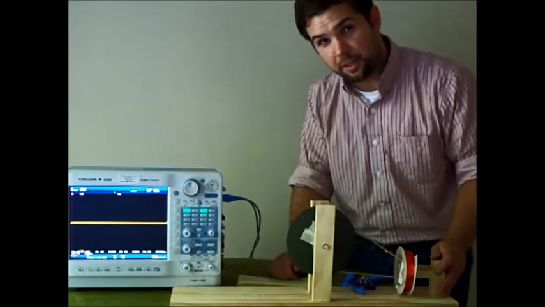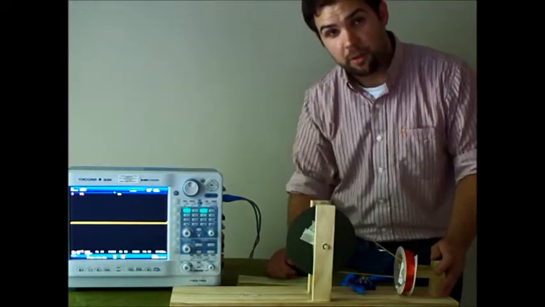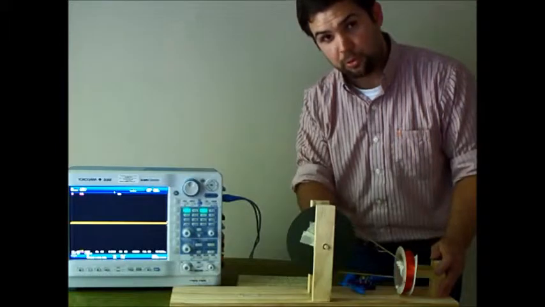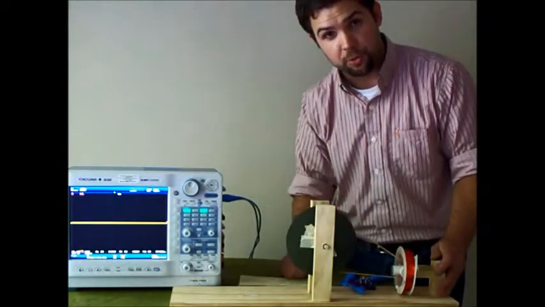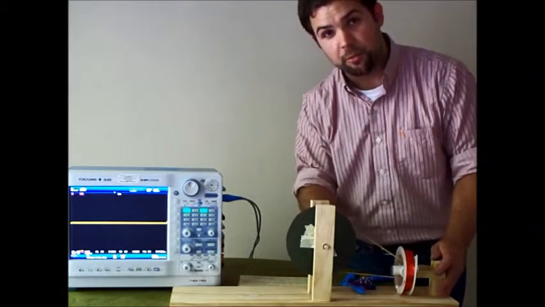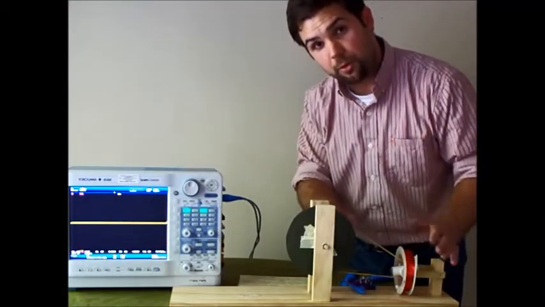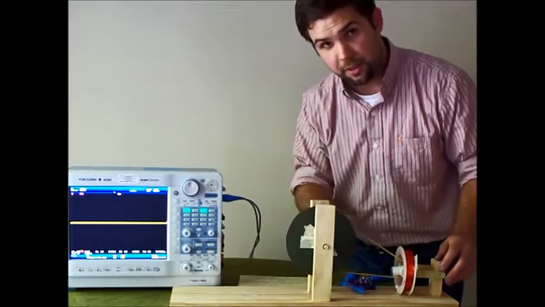Now, as Faraday's law states, the magnitude of this voltage is directly proportional to how fast I crank this handle, or how fast the magnets pass through this coil. So the faster I crank this handle, the higher the voltage the coil will produce, and the brighter our LED will be.